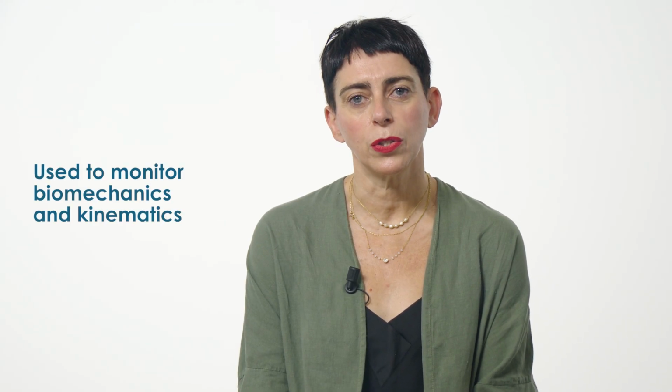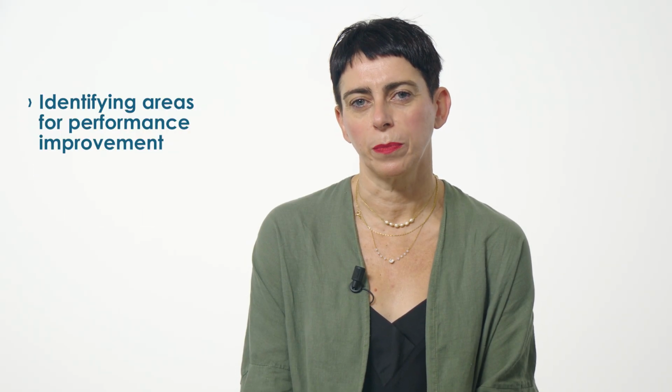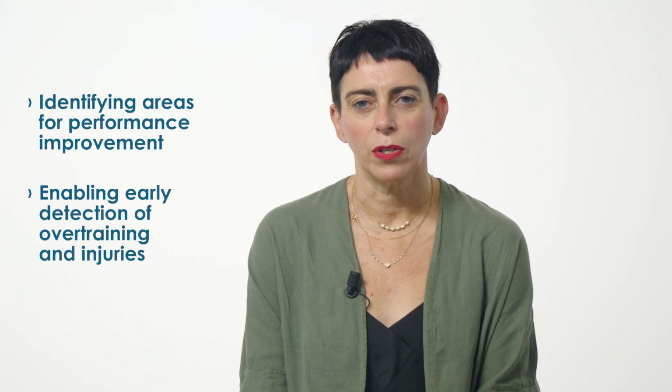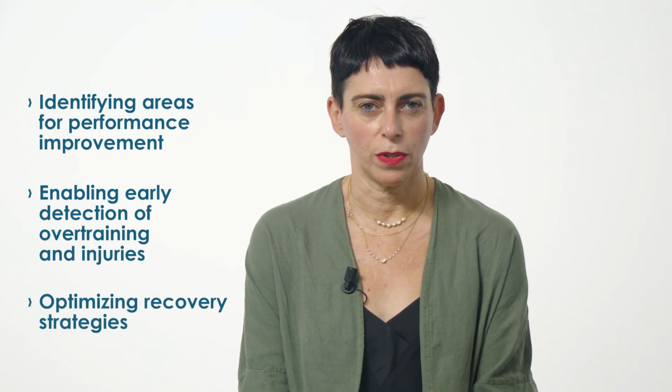Specifically, we will look at how these technologies are used to monitor biomechanics and kinematics with the goal of identifying areas for performance improvement, enabling early detection of overtraining and injuries, and optimizing recovery strategies. Before we move on to case studies, let's begin by introducing the concept of wearable technology through a simple diagram that illustrates the different levels of electronic integration in wearables.